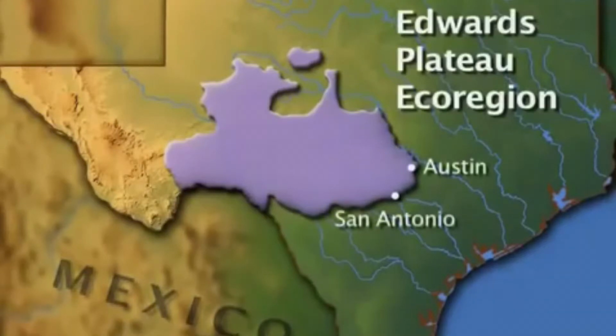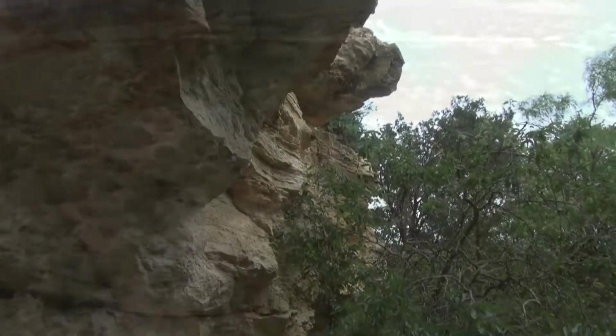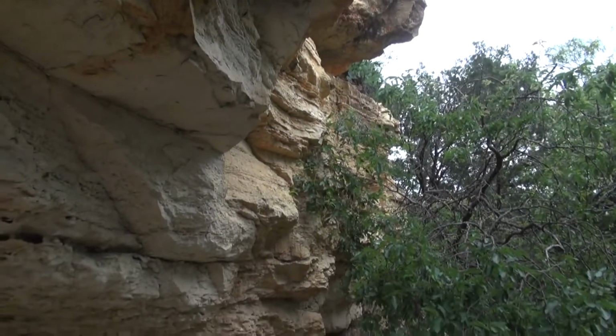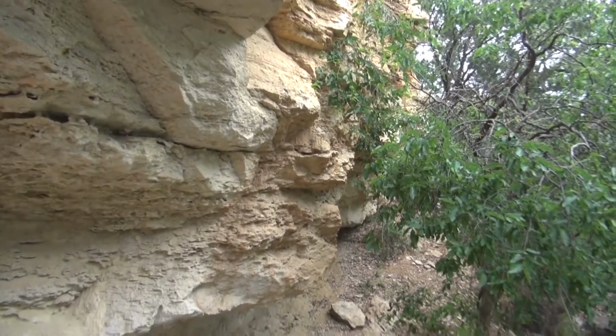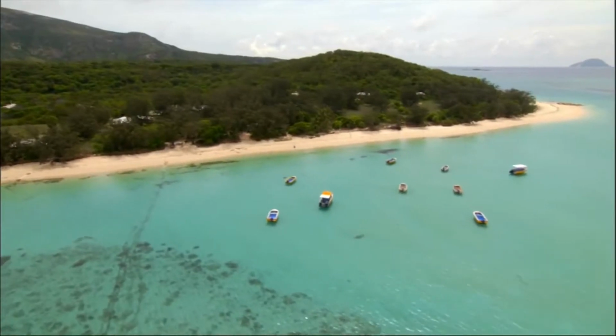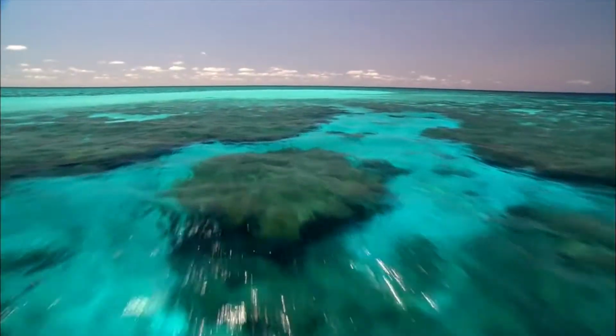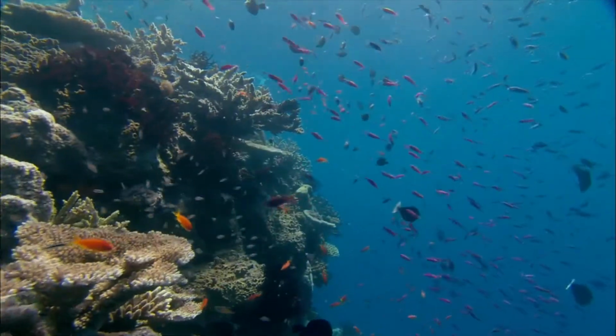You're on the Edwards Plateau, which was formed in an ancient marine environment when the ocean level was actually up here, and this would have been shallow water, 2 to 10 meters depth perhaps, flourishing with abundant life, much like in tropical environments today that we might see in the Bahamas, the Caribbean, the Great Barrier Reef of Australia.